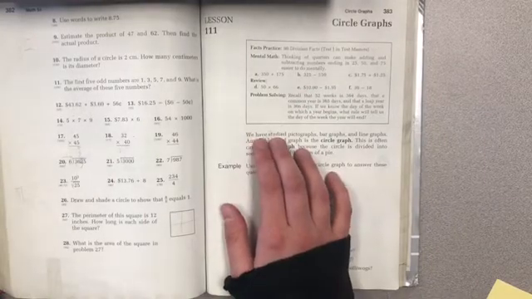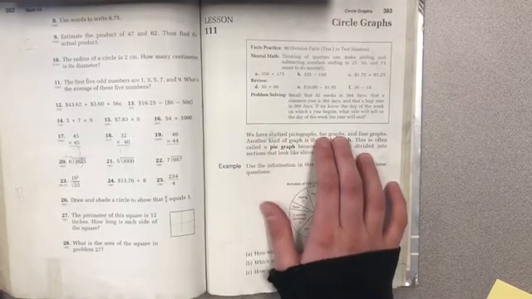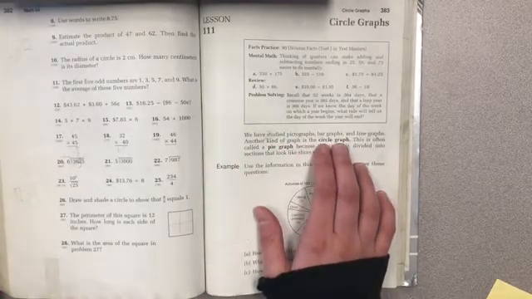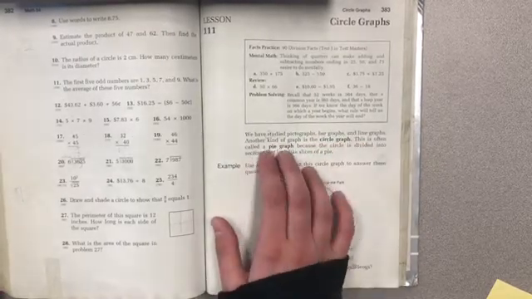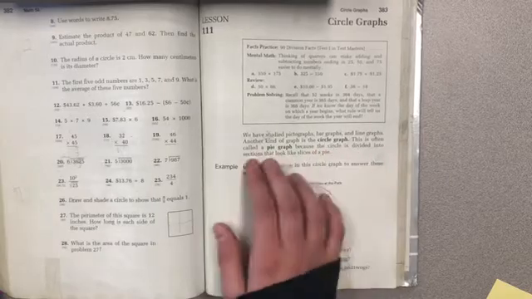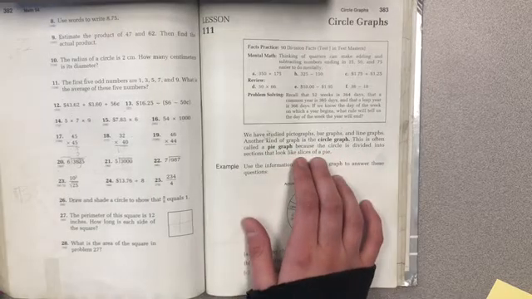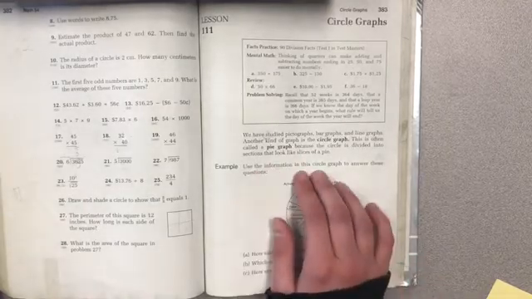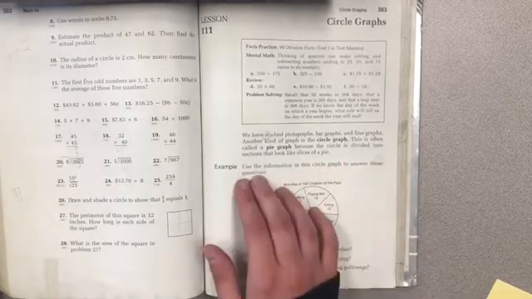It says, we have studied pictographs, bar graphs, and line graphs. Another kind of graph is the circle graph. This is often called a pie graph because the circle is divided into sections that look like slices of a pie. We have an example here, and it says, use the information in this circle graph to answer these questions.